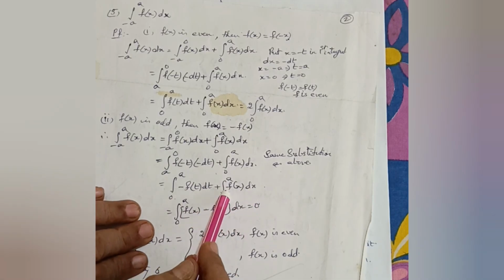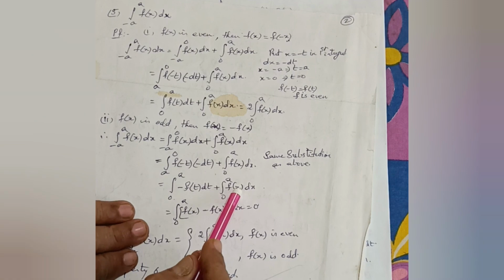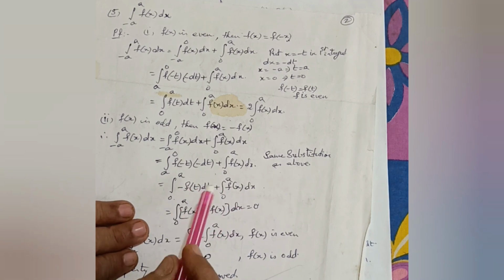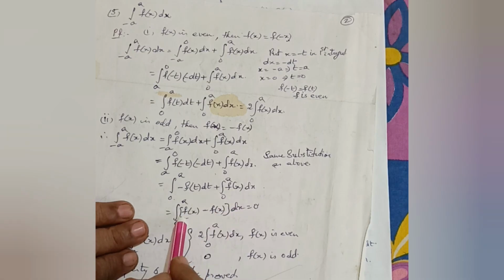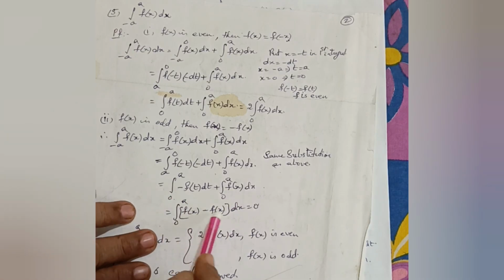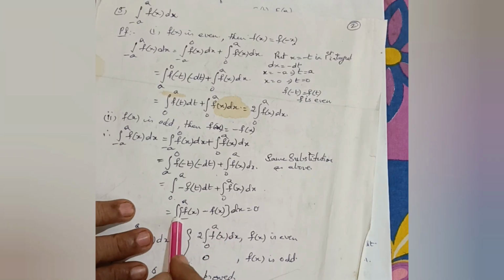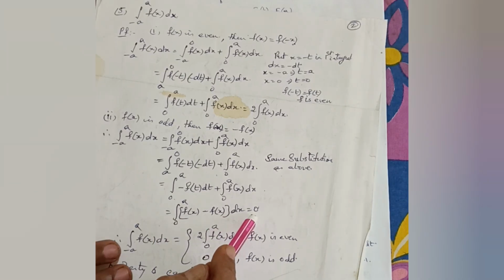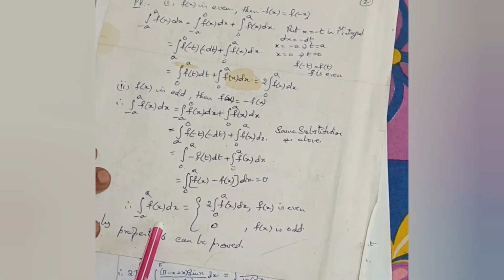Now the integrals have the same limits, that means the inner functions can be added, so it becomes one integral as integral 0 to a f of x minus f of x, just changing the dummy variable to x, whole thing into dx, and that value is going to be 0.